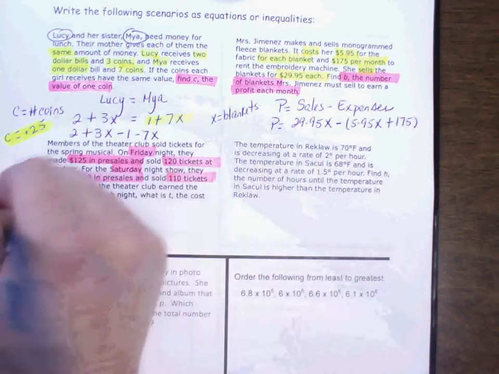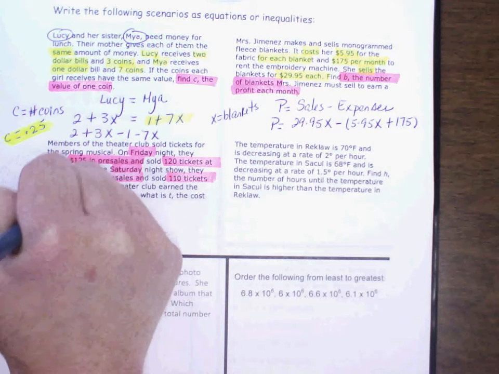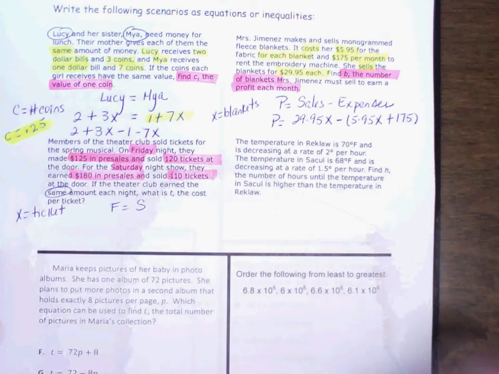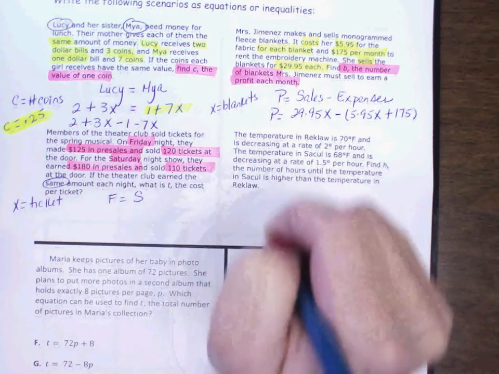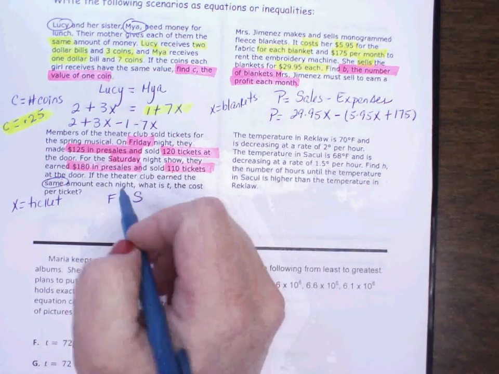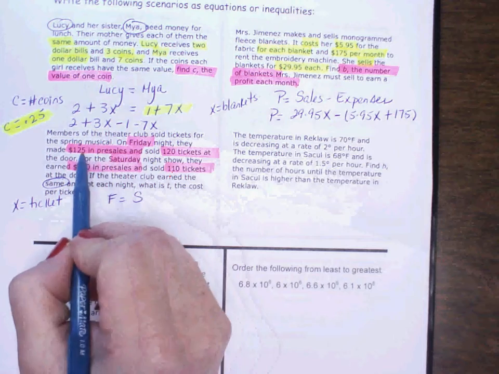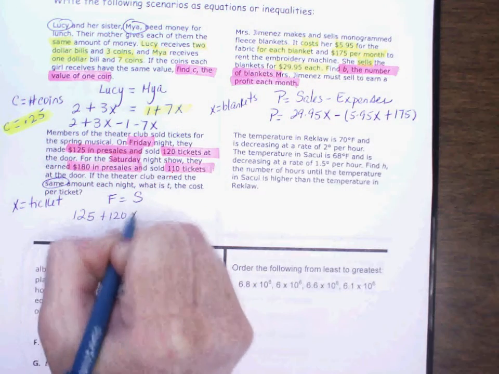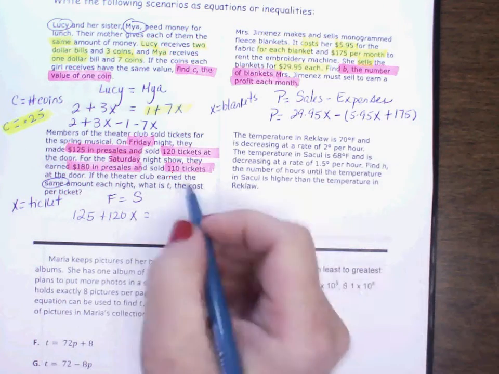That means that Friday needs to be equal to Saturday. So what's Friday? Plus 120x. And then what's Saturday? 180 plus 110x. And now we've got to solve, right?